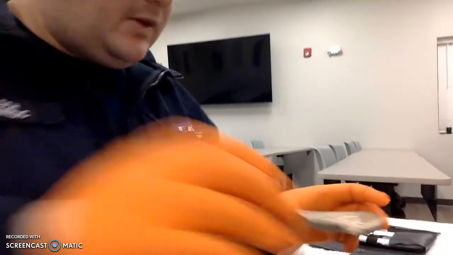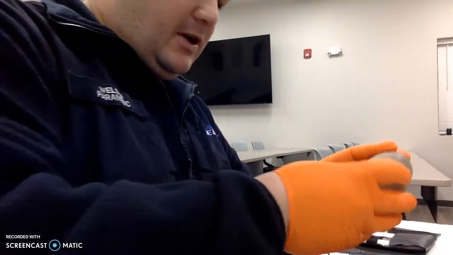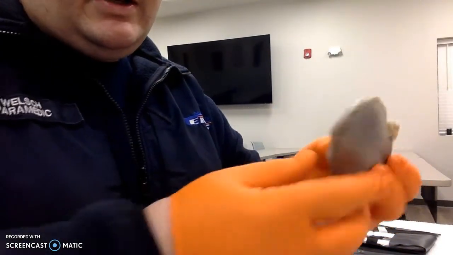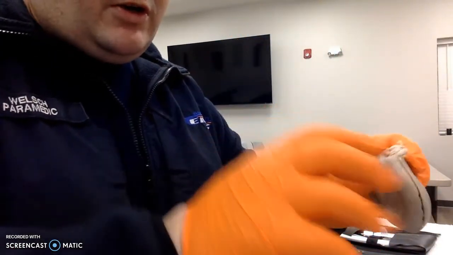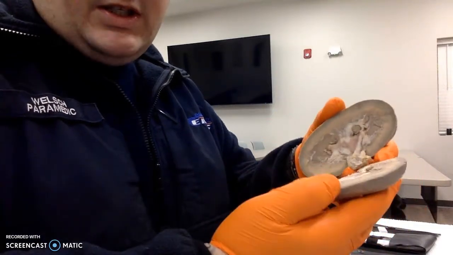Let me go ahead. So when I got the kidney, obviously it came full and intact. I made a longitudinal cut all the way around, exposing the structures inside.